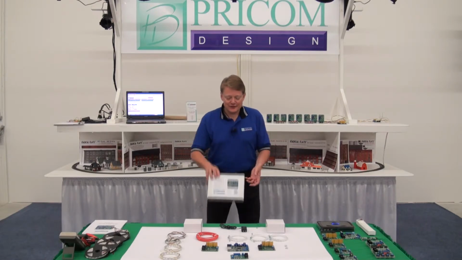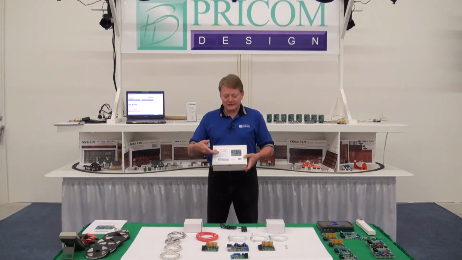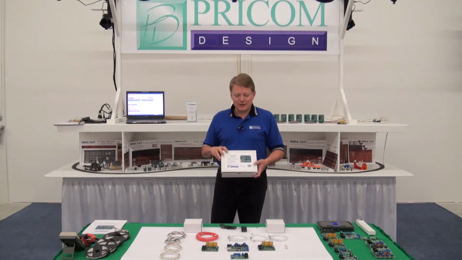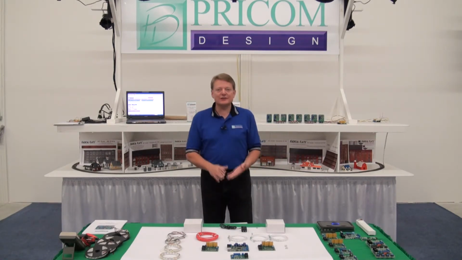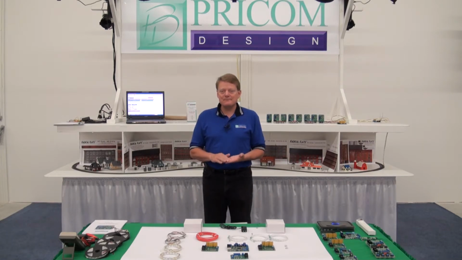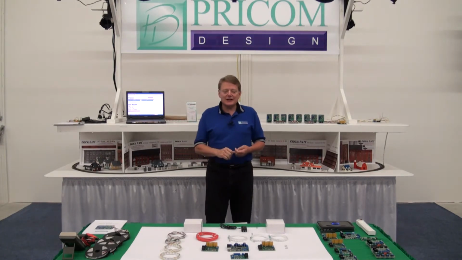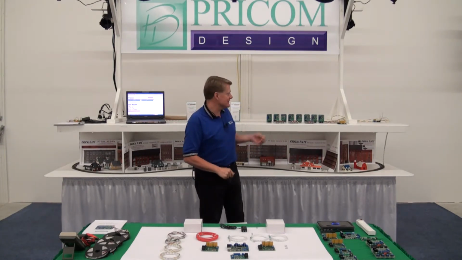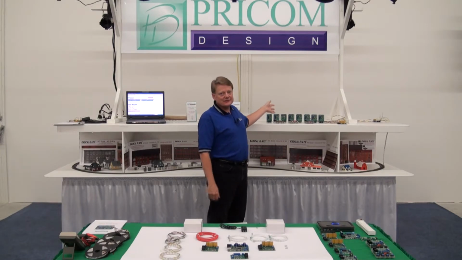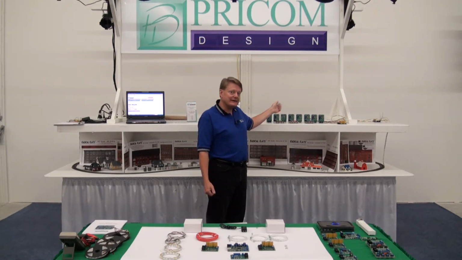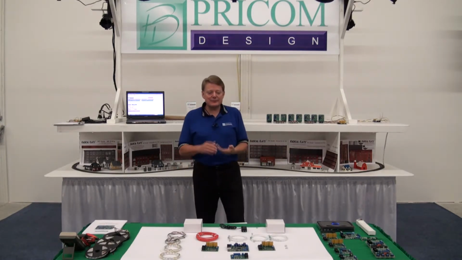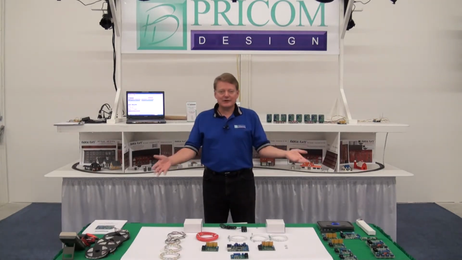To start with, we have our main board. This is our layout lighting solution main board. We're going to talk about that in a couple minutes. It is programmed using a web browser, such as my laptop over here, where I've got a web browser connected to my layout lighting board. The layout lighting board can also connect to a lot of accessory devices using the PRICOM network, or PNet. What PNet allows you to do is simply connect additional boards, and we're going to show you some of those today.